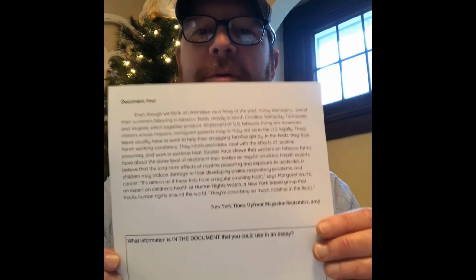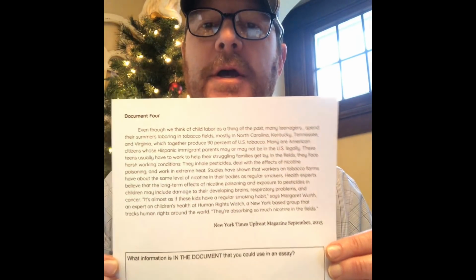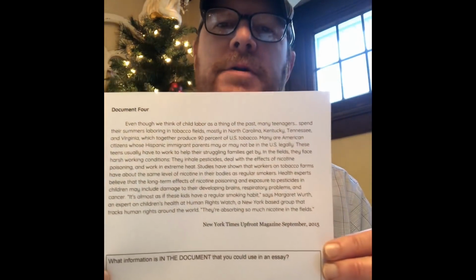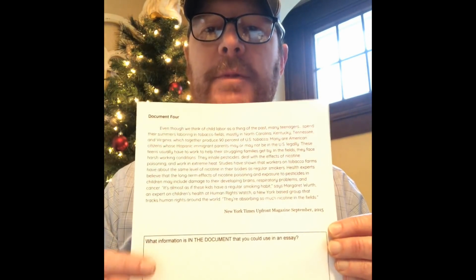All right, document 4. Take a look at the date on document 4. That's what's significant about this one. Again, this one is going to be mostly document information, so similar to document 2 in that way. But once you find out what this one's about, you'll be able to make connections to things that we learned. So this one might actually have a nice balance between document information and outside information.